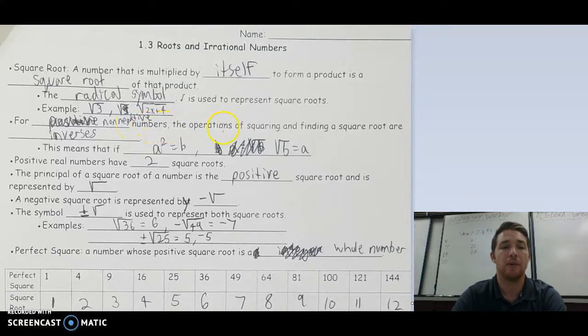So for non-negative numbers, the operations of squaring and finding a square root are inverses. And that means they're kind of one and the same. They're just a little bit backwards. That means if I have something like a squared is equal to b, if I flip that, I can say the square root of b is equal to a. So just kind of looking at it forwards and backwards. Take one number and square it. I get another number. Or I can look at that number, take a square root, and get the first one. So a squared equals b. The opposite of that is saying the square root of b is a.